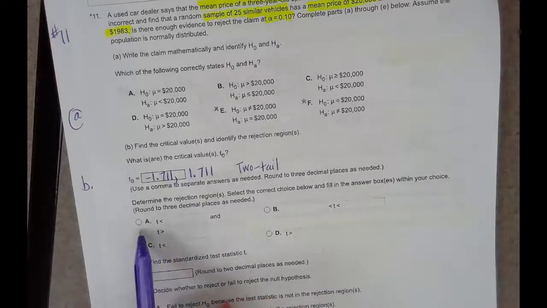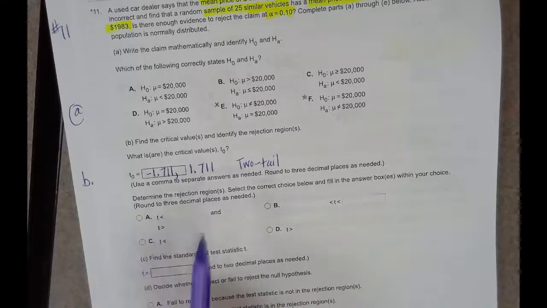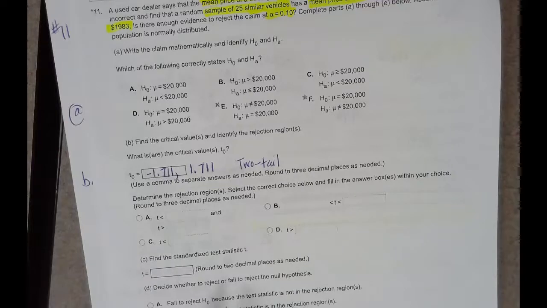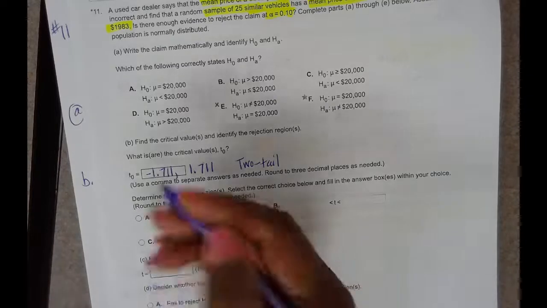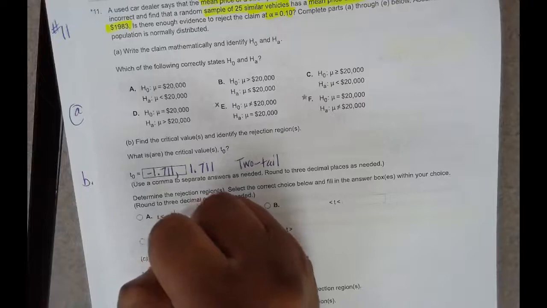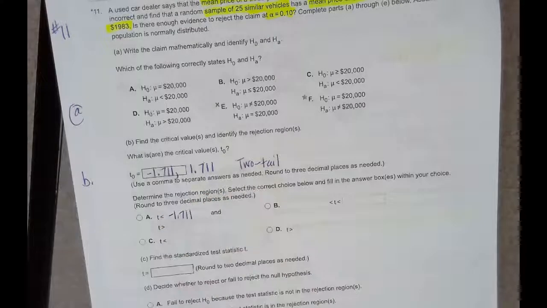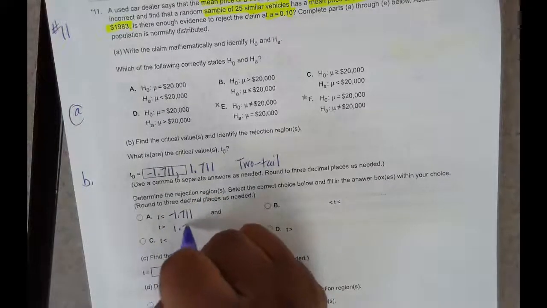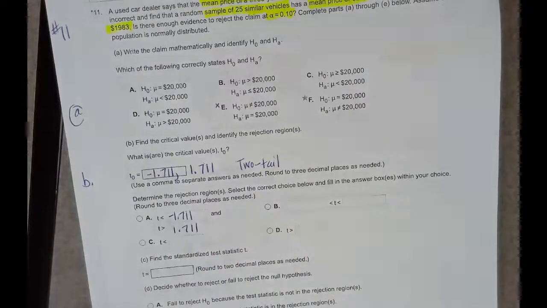So my answer should live here in A. And that's at T is less than negative 1.711 and T is greater than 1.711.